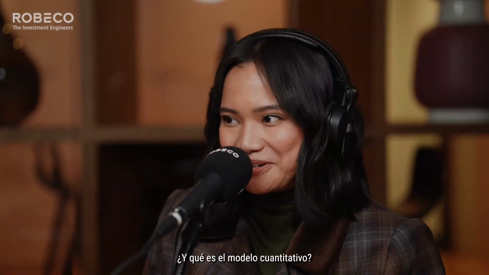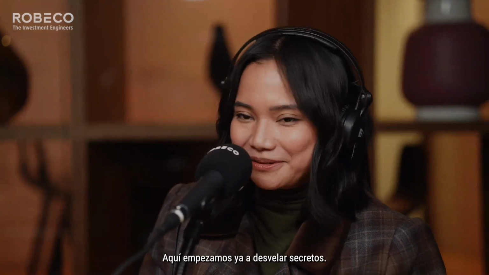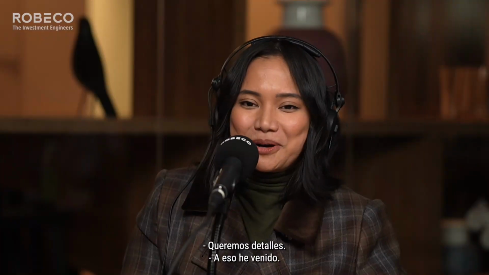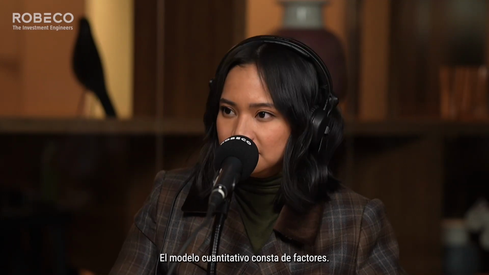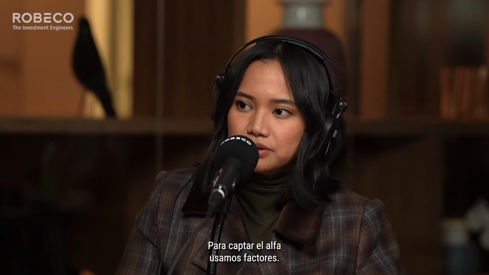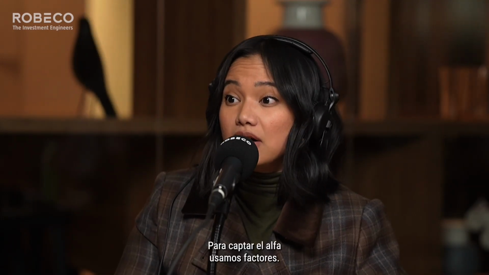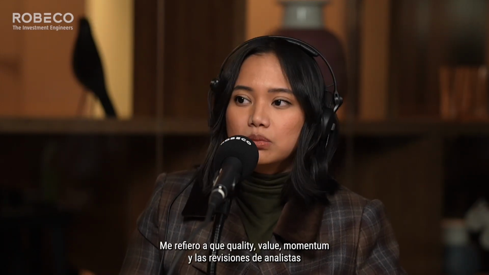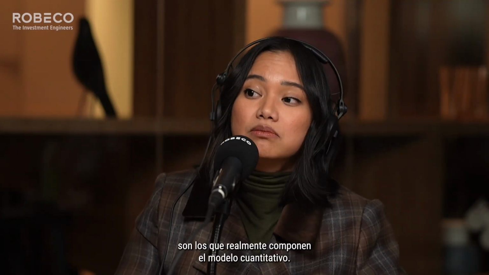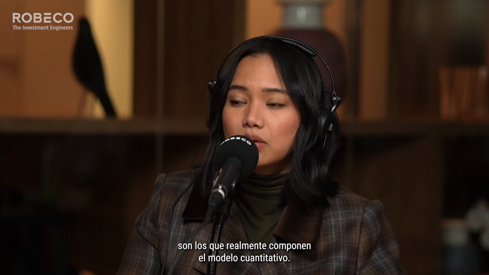What is the quant model? So we're really giving away the secrets here. I want all the details. That's why we're here. So the quant models comprise of factors. So we capture the alpha by means of factors. We talk about quality, value, momentum, analyst revisions, which are really the factors that make up the quant model.